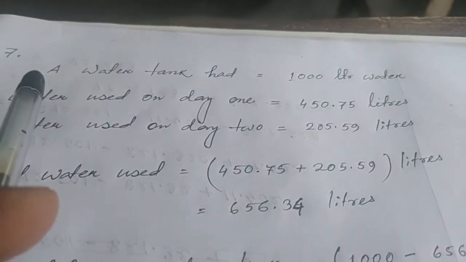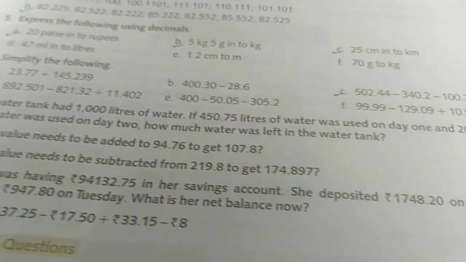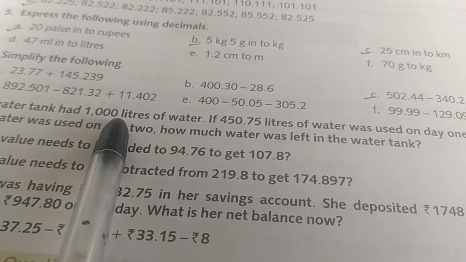Okay. So question number 7. What is the question number 7? You read first. A water tank had 1000 liters of water.